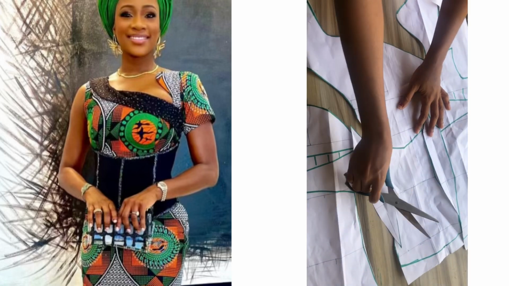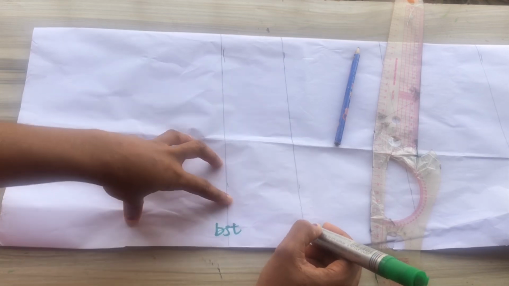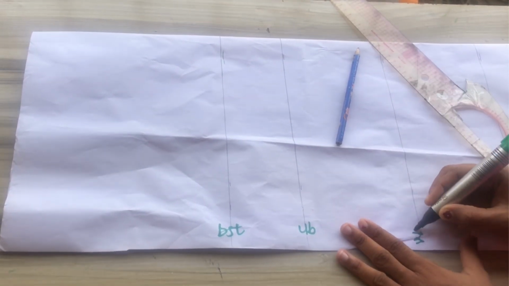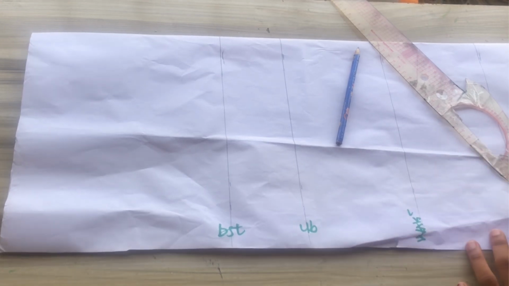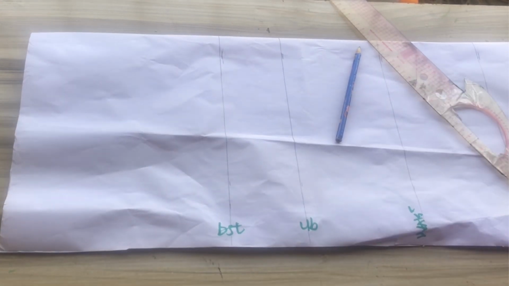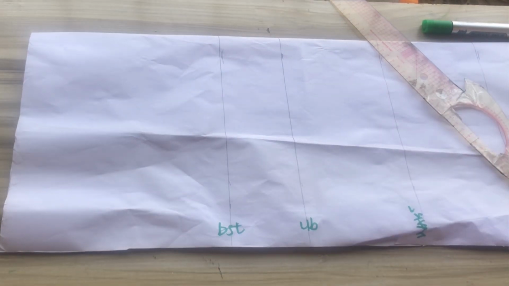So to start, I've gone ahead to mark out all my basic measurements for this pattern, which includes my shoulder to bust line, which is 9, shoulder to underbust, which is 12, shoulder to waist, which is 17, and I added 5 inches extra after my waistline. So for this dress, we are making use of a bust dart.